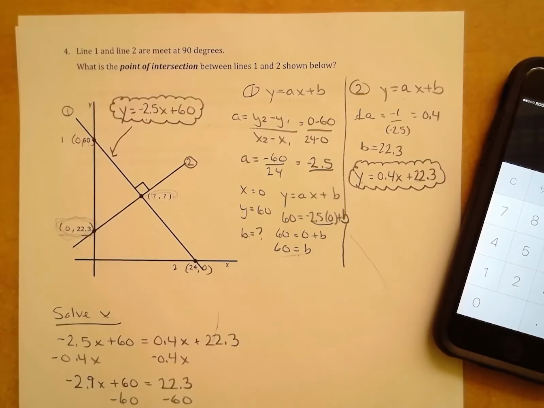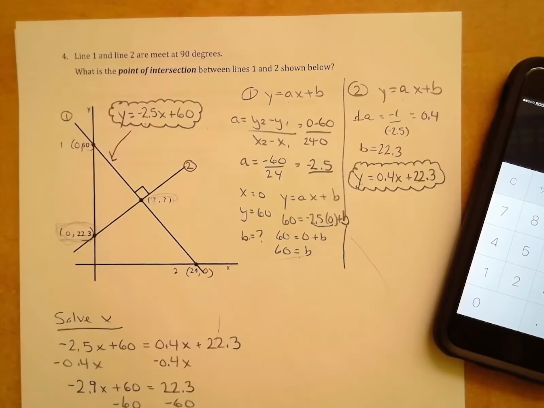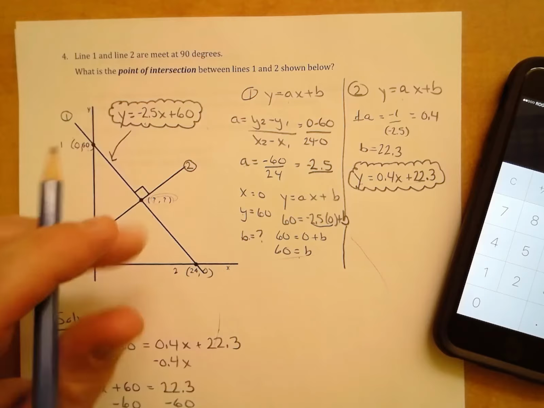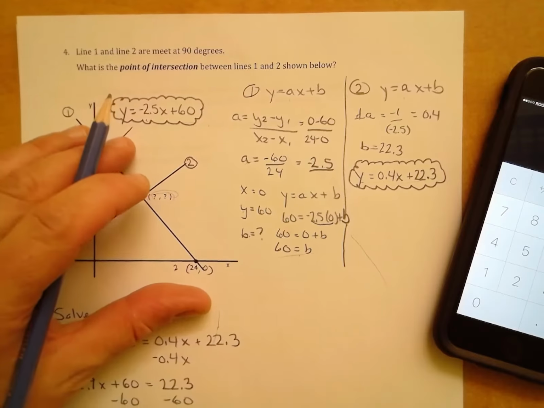Hey guys, pre-test for solving systems. This is question number 4, and I've gotten a little bit of a head start on this one. Just to show you a couple of key features here.